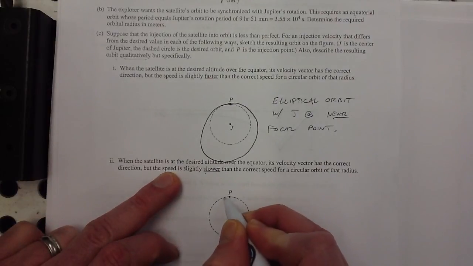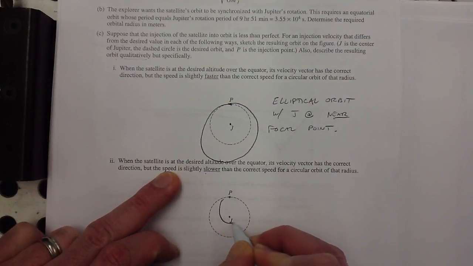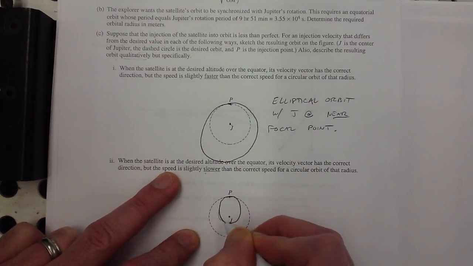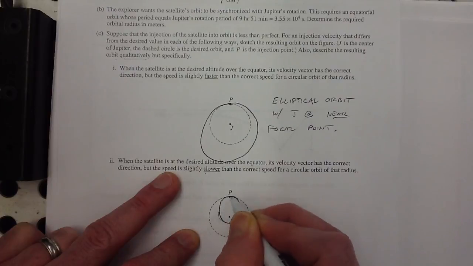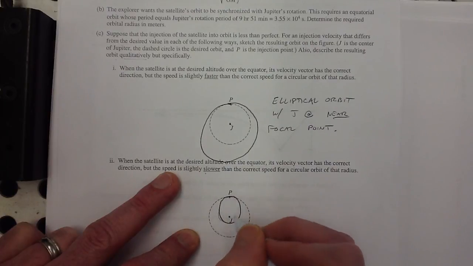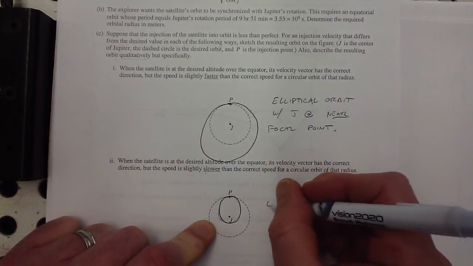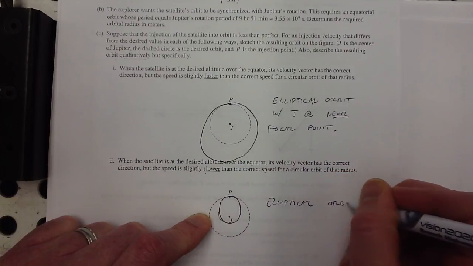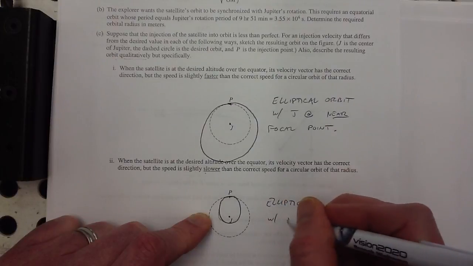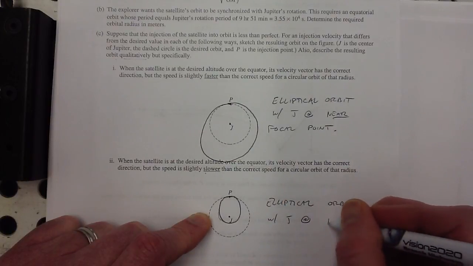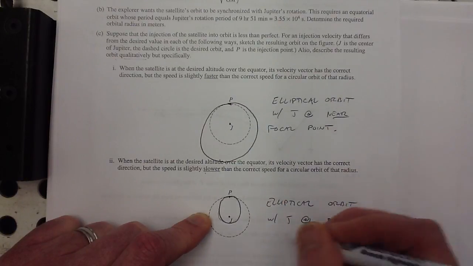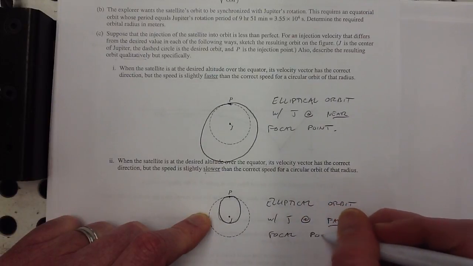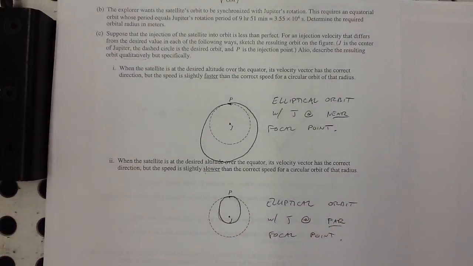And then if the velocity has the correct direction but the speed is too slow, then it's also going to be elliptical, but J will be at the other one, right? It's going to get sucked closer to the planet because it's not going fast enough to have its nice round orbit. So I'm going to call this an elliptical orbit with J at the far focal point. There you go.